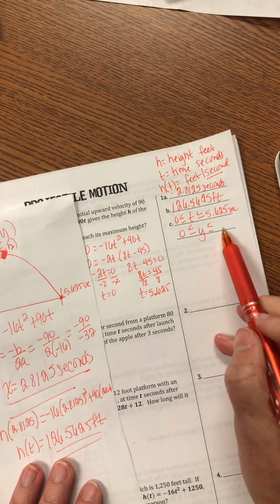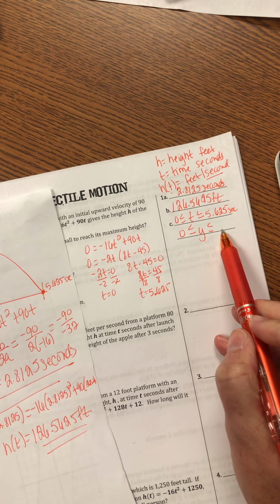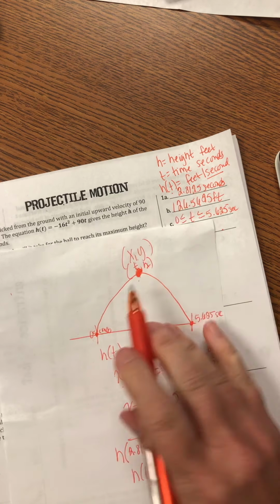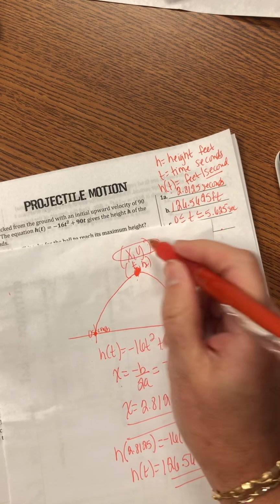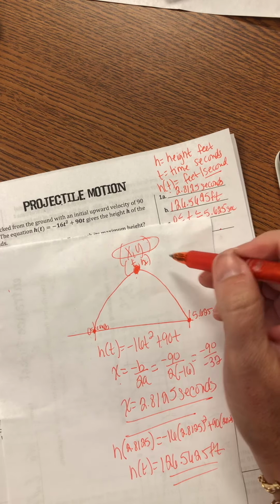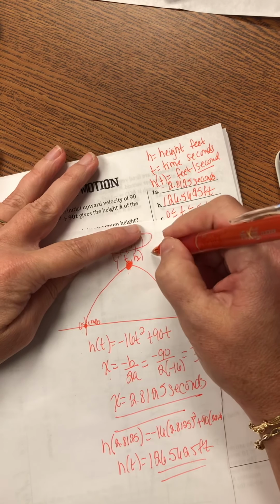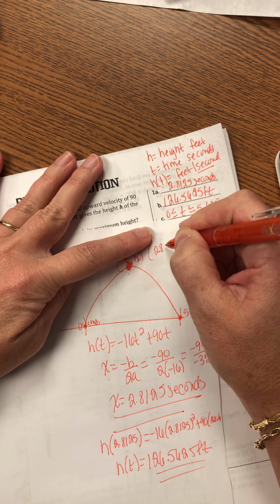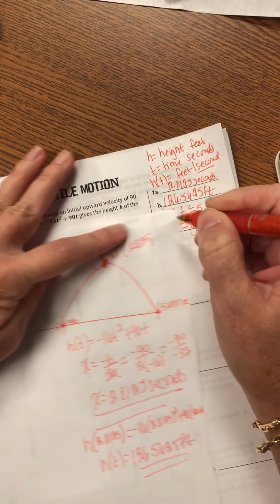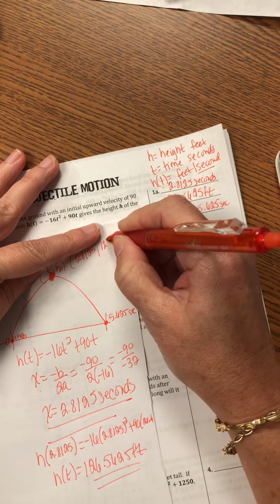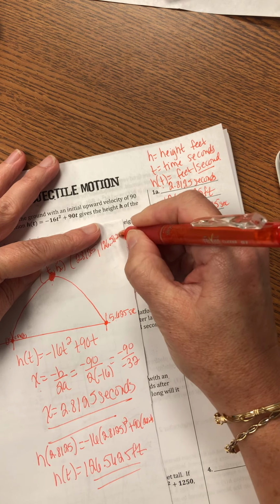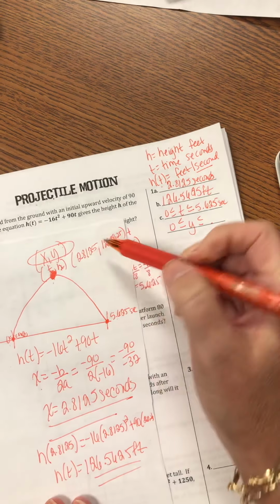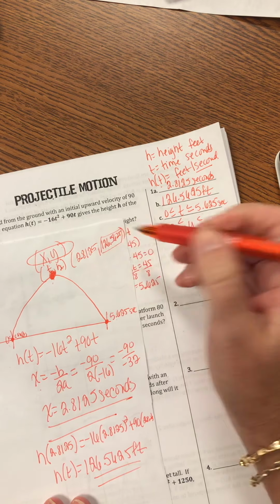Now, this is going to be the highest value that we're going to deal with for our range. So the highest value is going to come from that vertex point. So our vertex point value that we have right here is 2.8125 and 126 and 5,625 10,000ths. So this is my highest value for y.